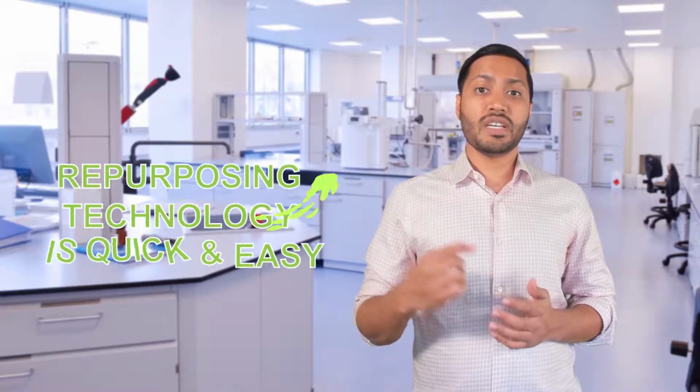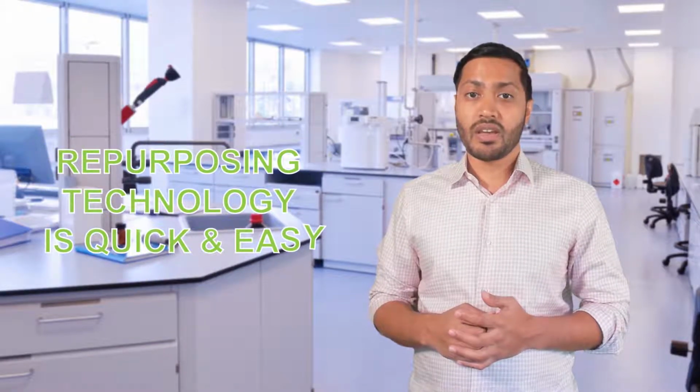So, here's another topic. Repurposing technology is quick and easy. Researchers have to come up with better solutions to increase the patient enrollment of clinical studies. We don't necessarily have to create new solutions. We can repurpose old methods and technologies used elsewhere in clinical research to improve the consent and patient education process.